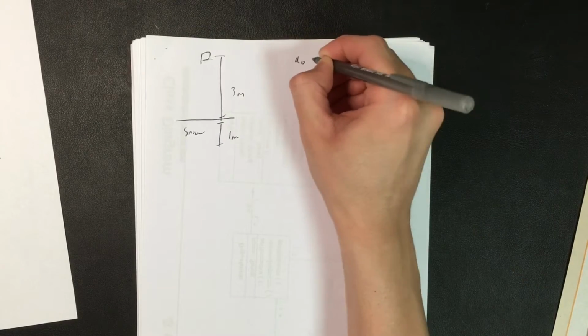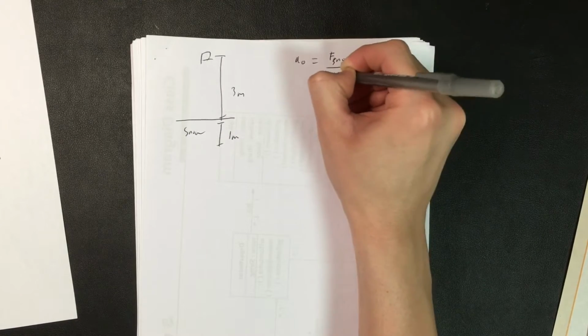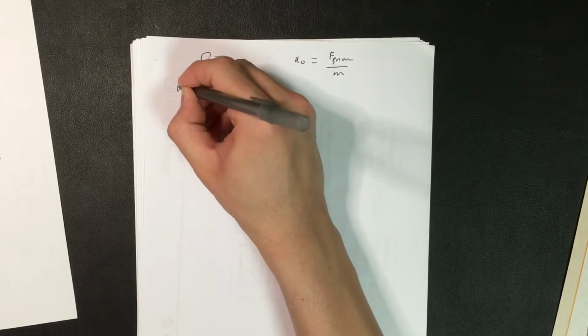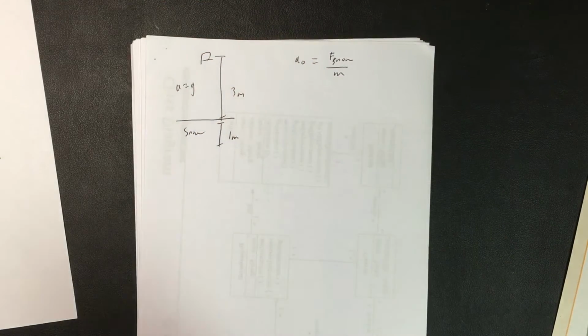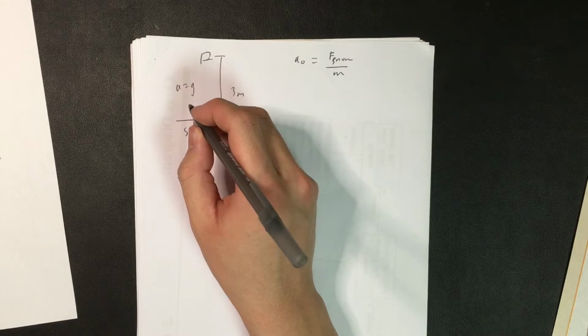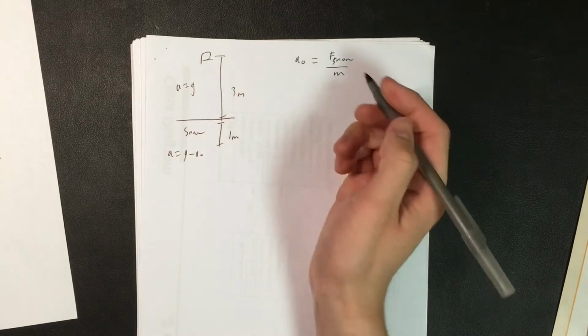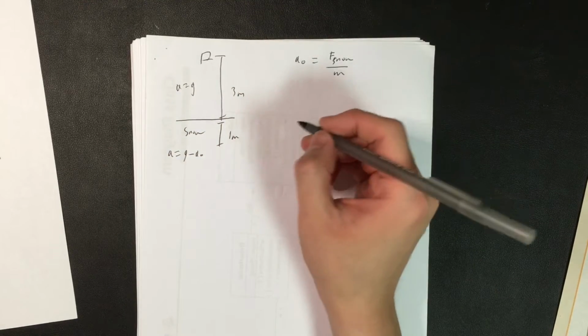Now let a naught be the acceleration from the snow, which is the force from the snow divided by the mass. Then the acceleration for the first 3 meters equals g, since the textbook is under free fall. But when the textbook is inside the snow, the acceleration equals g minus a naught, because the force from the snow is decelerating the textbook.